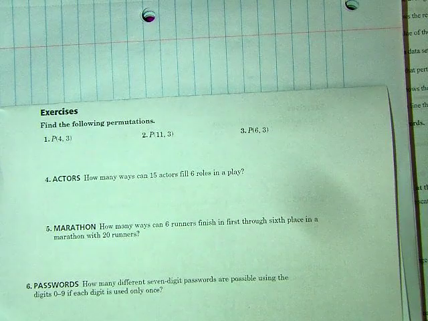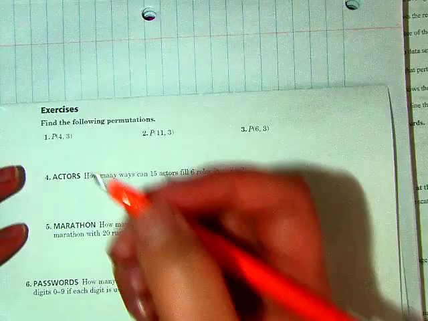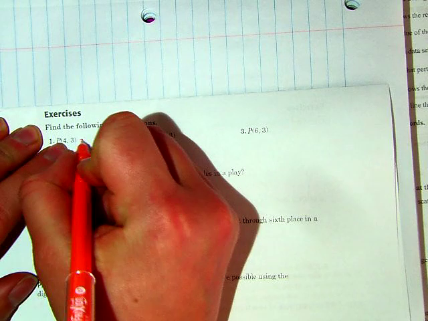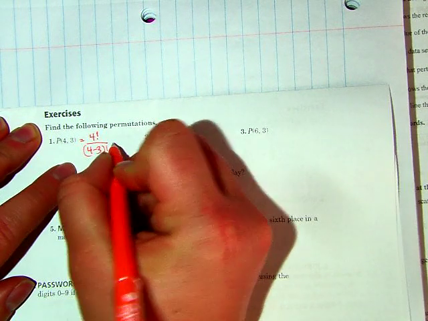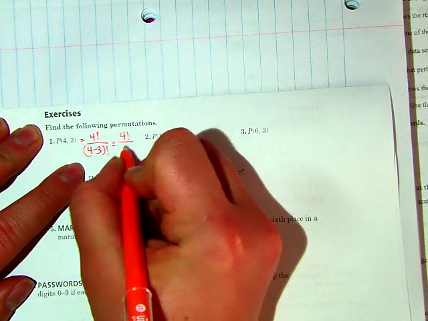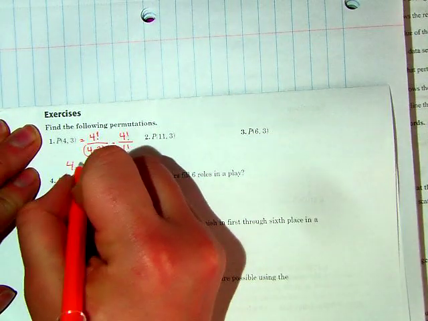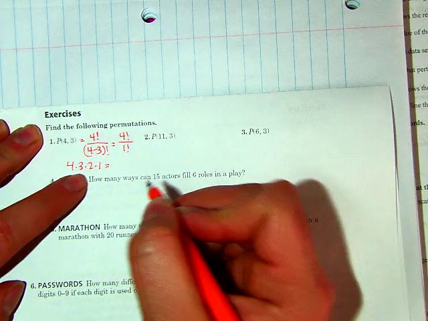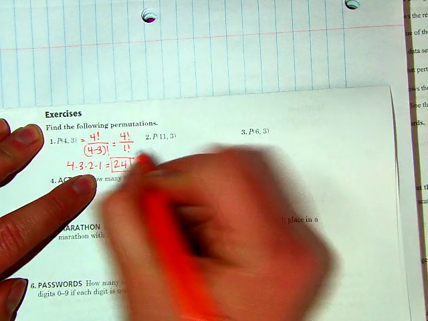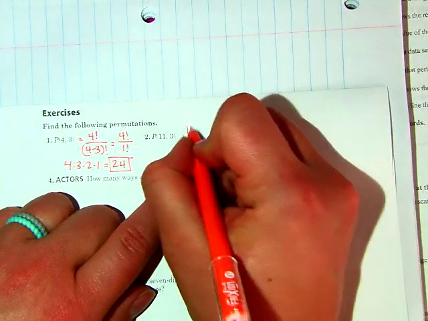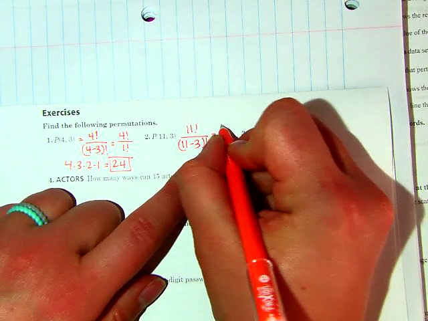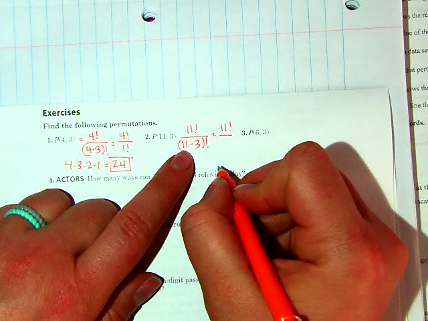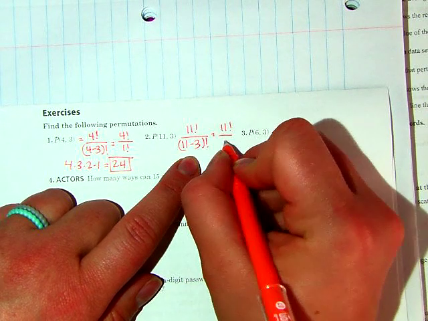Okay, so using our permutations, we might not do all of these, but 4 choose 3 is going to look like 4 factorial over 4 minus 3 factorial, which would be 4 factorial over 1 factorial. So 4 times 3 times 2 times 1 is 24. 11 factorial over 11 minus 3 factorial is going to be 11 factorial over 8 factorial.